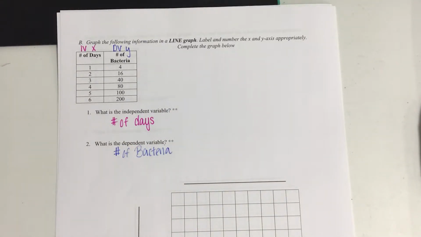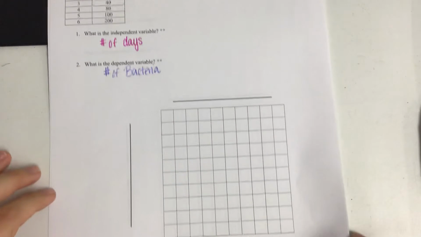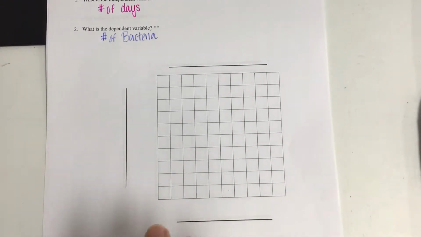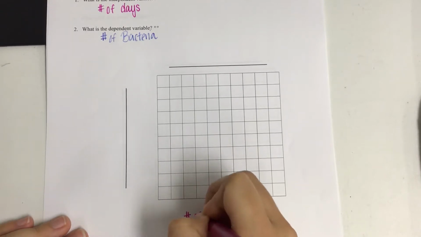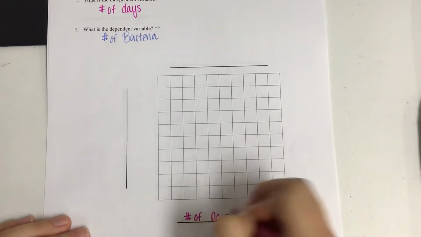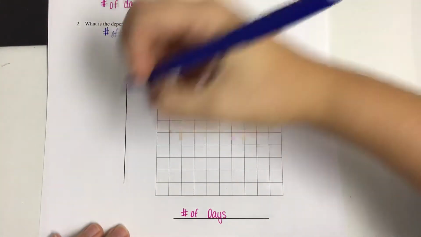Okay, so now we can go ahead and label our graph. We know that our independent variable goes on our x-axis, so number of days is going to go across the bottom. And then number of bacteria is our dependent variable. It's going to go on our y-axis.